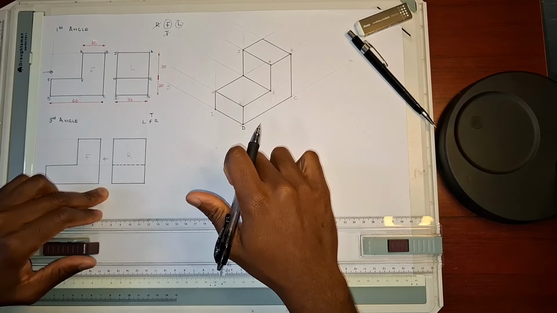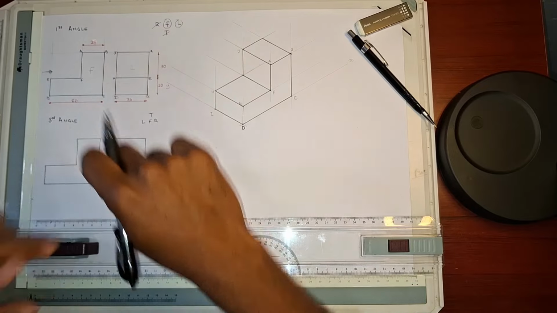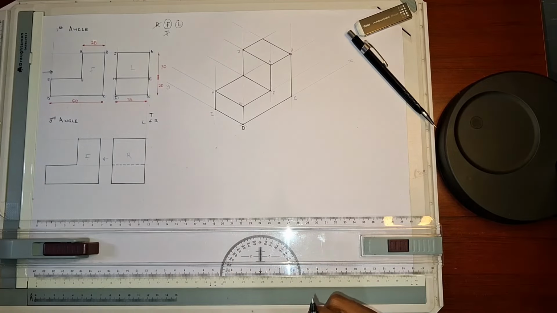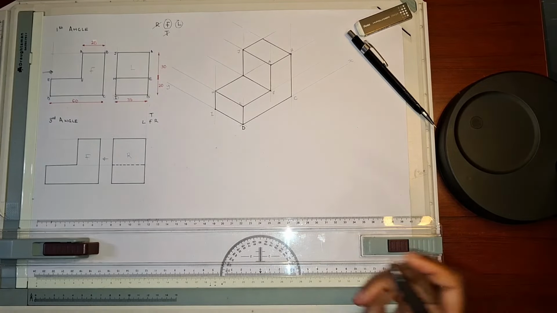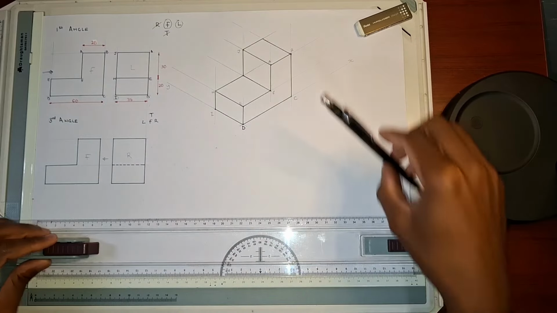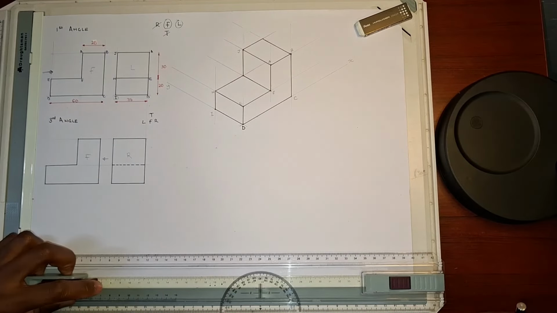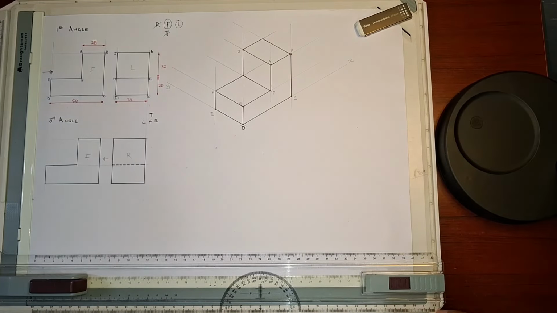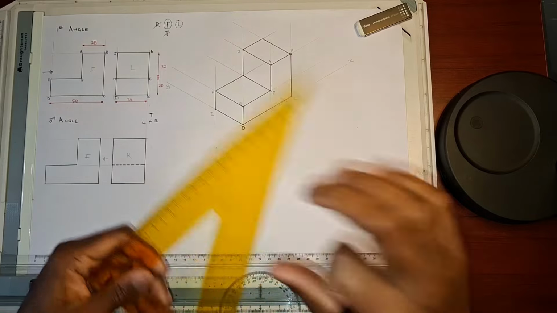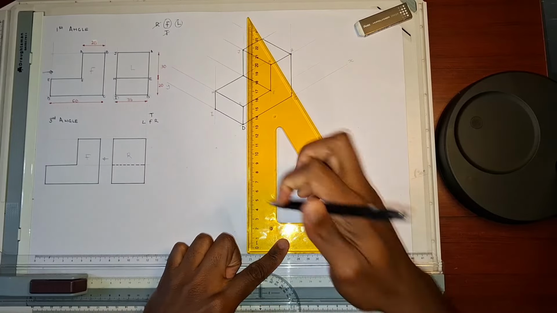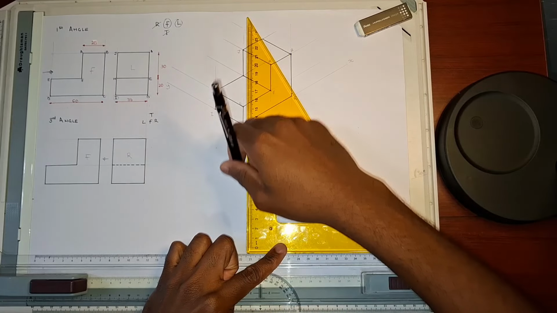So now let's see the difference when you try to draw this in isometric drawing or isometric view, if you like. Now let's bring this a bit down there. So now we're gonna put our three principal axes there.